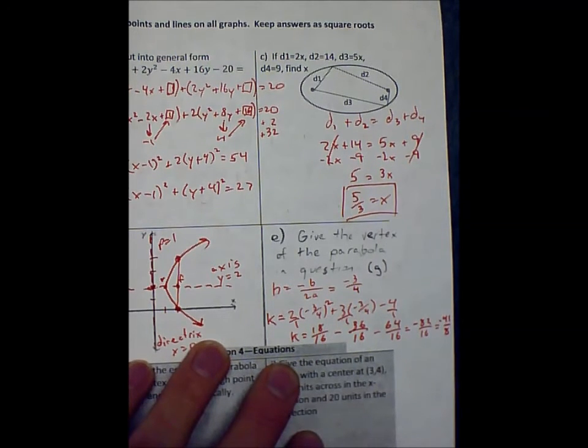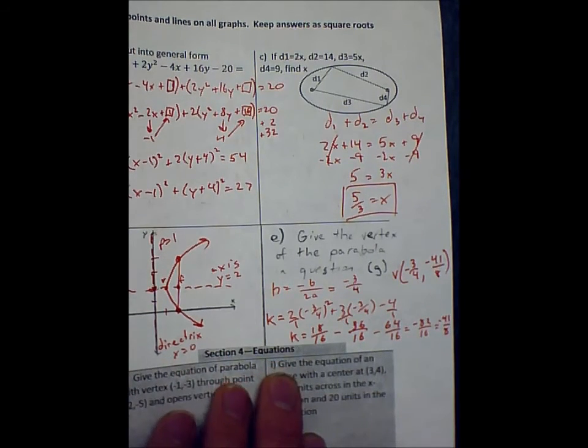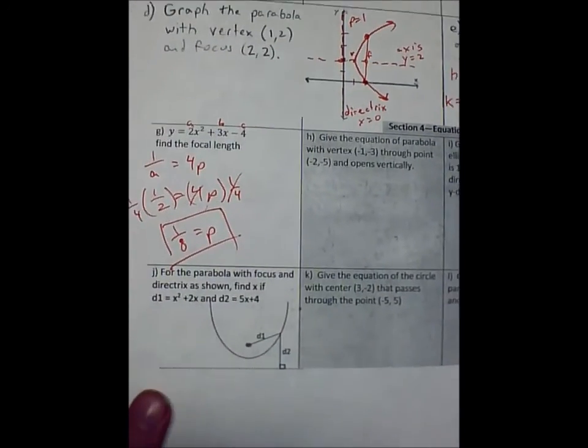So that leaves me with an x value for my vertex of negative 3/4 and a y value of negative 41/8. And that is my vertex. One more problem for this section. That's problem J.